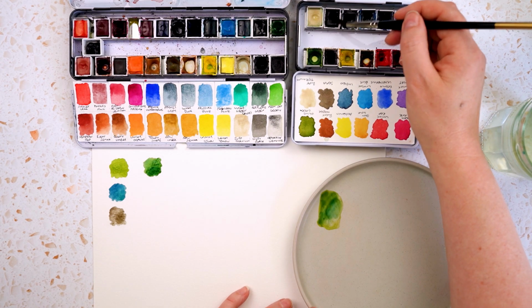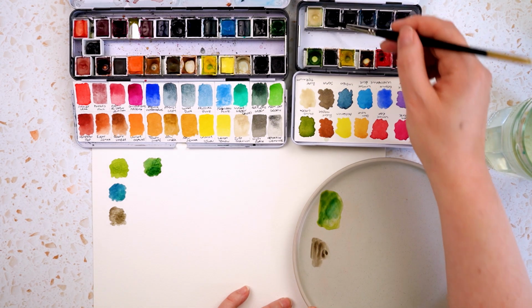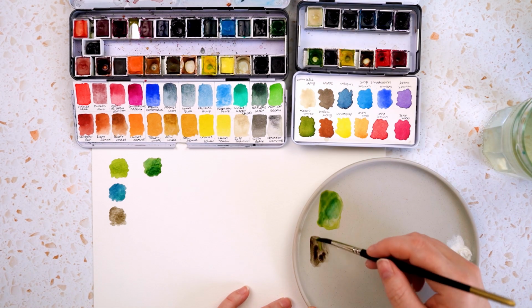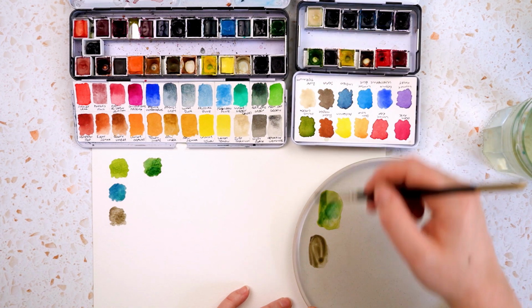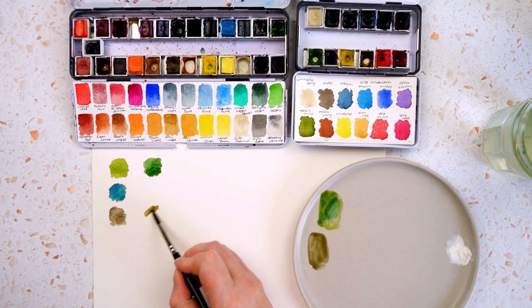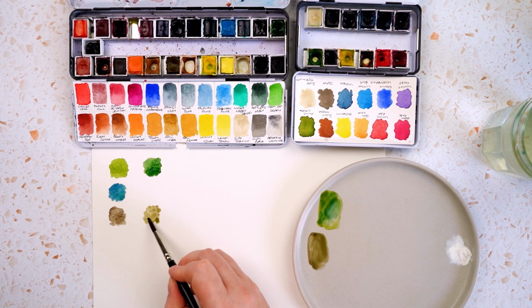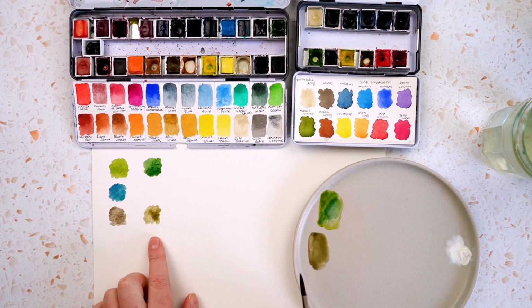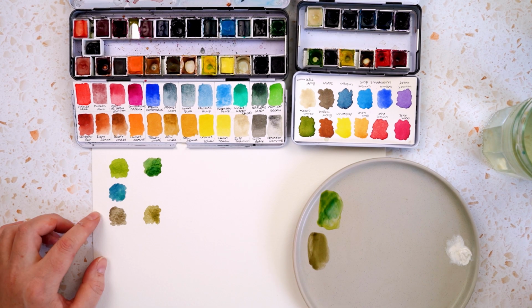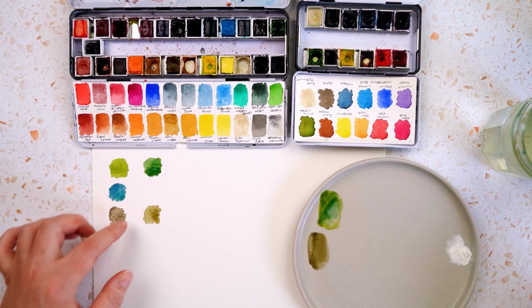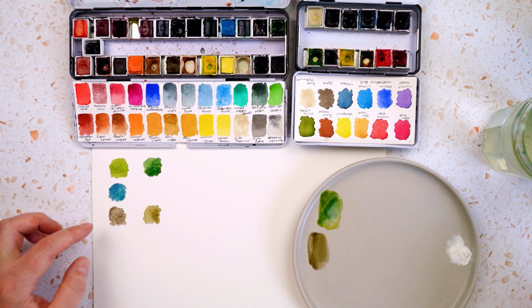So let's mix some sepia and some of that olive green. Put that there. And that gives me a really nice dull neutral green. That's going to be a really useful colour. So yeah, if I was doing silver birch trees in spring or summer, this might be quite a nice neutral palette for that.